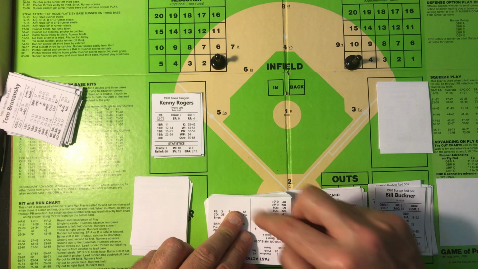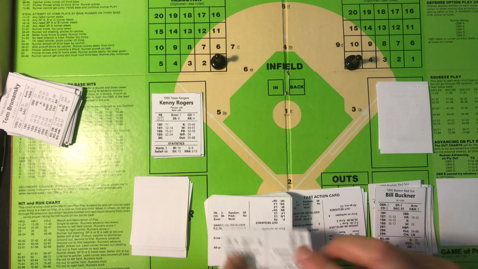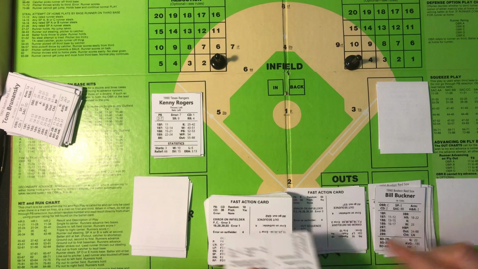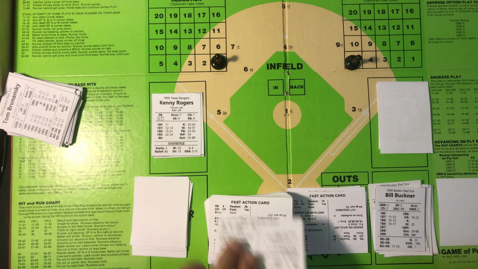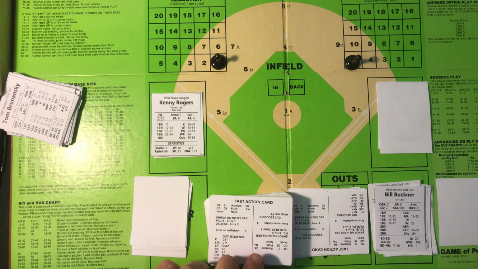54. It's going to be a wild pitch. So that's going to move. Oh, no, there's no wild pitch. There's nobody on. So I got to pull another card. Another 2 cards. 8. Now it's off Buckner. 74. My God. LN. Ground ball, shortstop. No error. 6-3. 2 out.